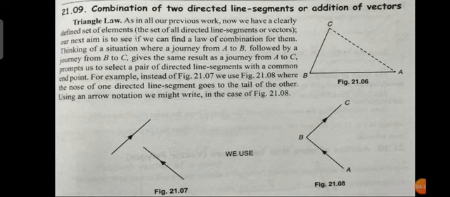That is given here. If we are given two vectors and combine them, then the third side of the triangle gives the result. You know a triangle has three sides. If two sides are given as vectors, then we can have the third side, and that third side is the result of adding those two vectors.